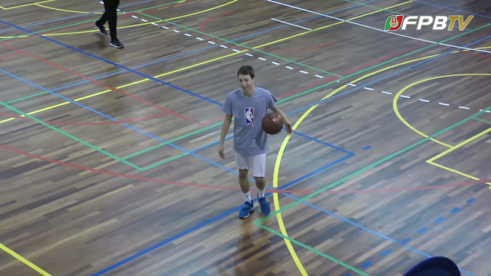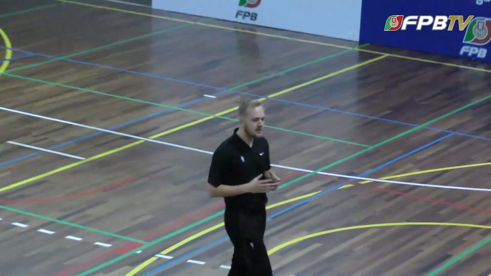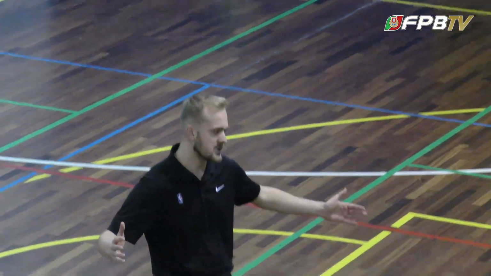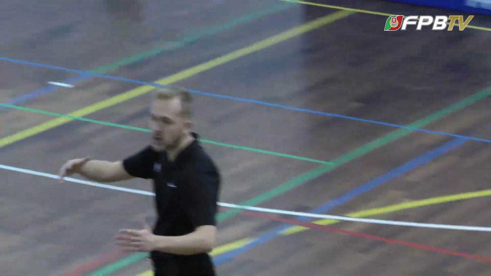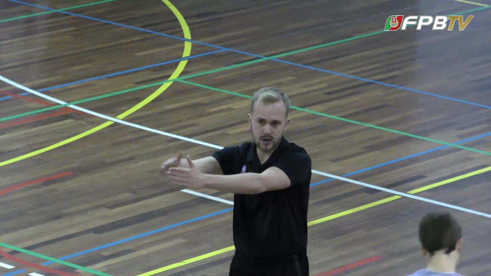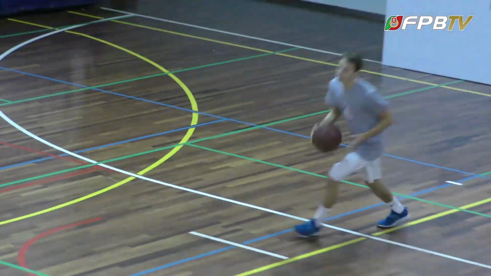Good. So, this is perfect. If it's too difficult, what could I do to make it easier for the offense? What do you guys think? Exactly. Change the space. So now, guys, you have the whole court to play with. So there's going to be no rectangle. You have the whole court to play with. Let's see how it works. Go.